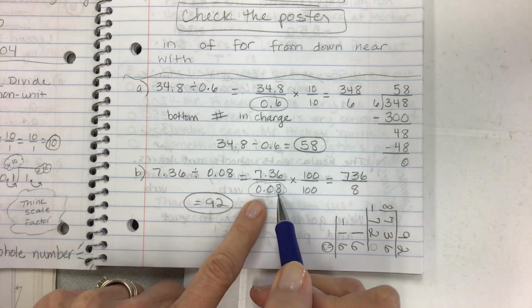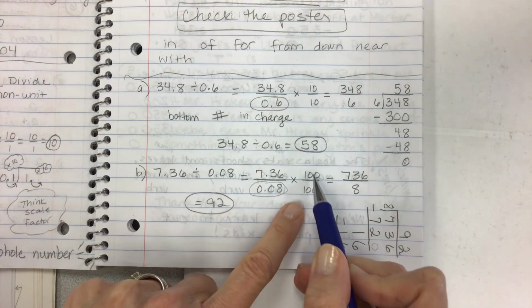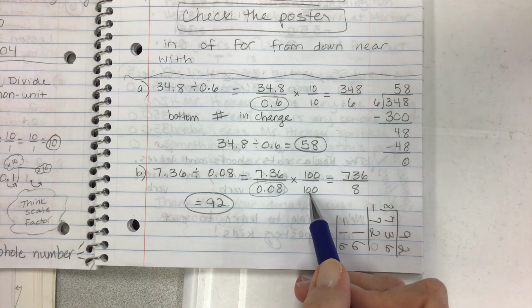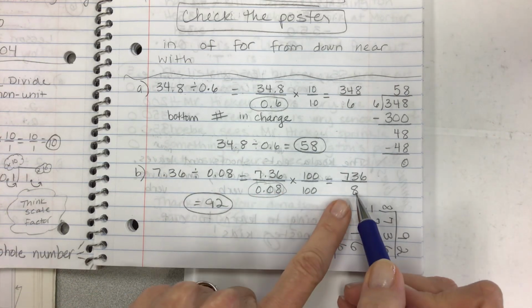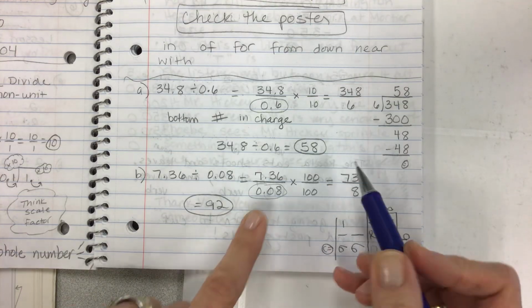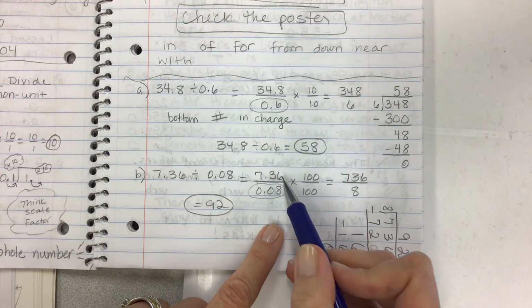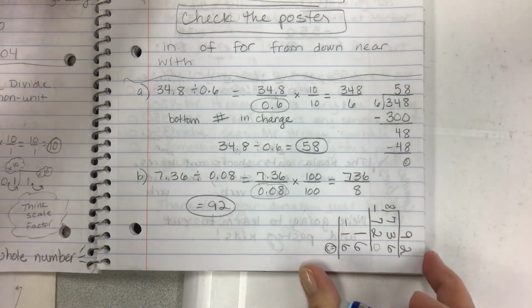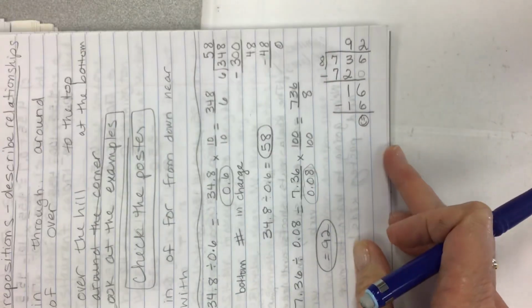This denominator is in charge of the power of 10, 100, or 1,000 that you're going to multiply by so that you can turn this into a whole number. When you see it needs to move 2 places, then multiply by 100 on the top and the bottom, get a whole number divisor. Oh, and then look at what fun. We can turn our paper and wha-bam, there's your answer.